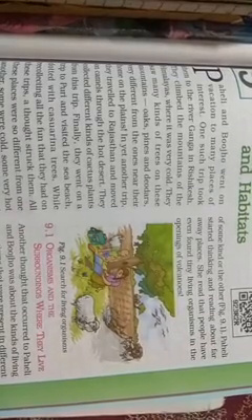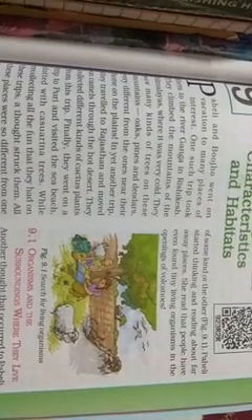For example, fish and many animals such as tortoise, crocodiles, a variety of kinds of fish. Where do they live? They live in water bodies such as rivers, ponds, lakes, reservoirs, etc. So we call the water medium the aquatic medium.